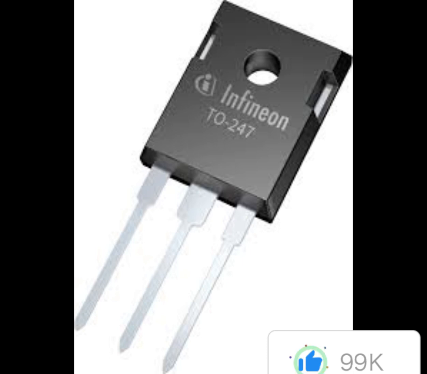The company has unveiled two discrete devices with a voltage rating of 1200 volts encapsulated in a 3-pin TO-247 packaging, featuring RDS(on) values of 40 milliohms and 80 milliohms.